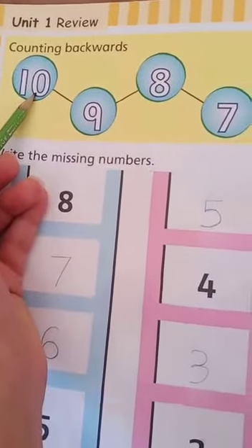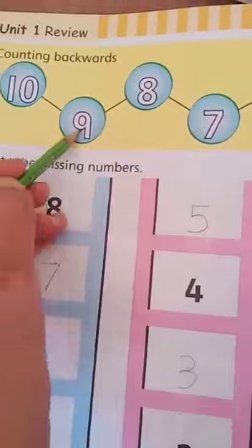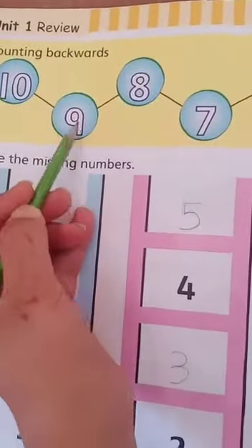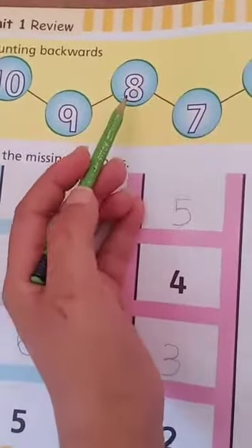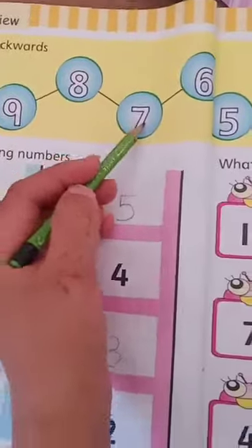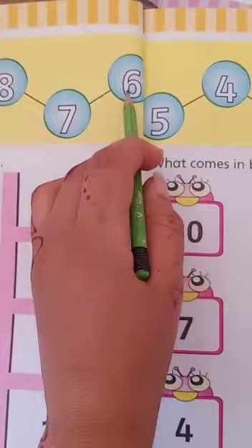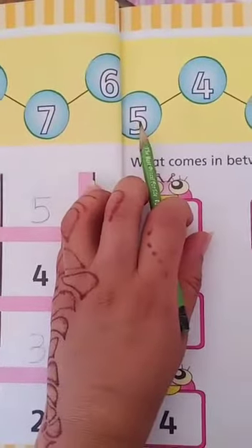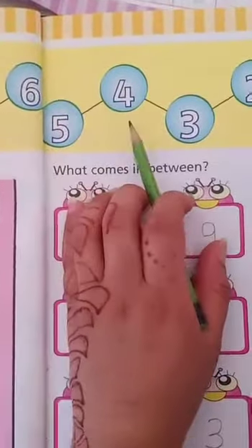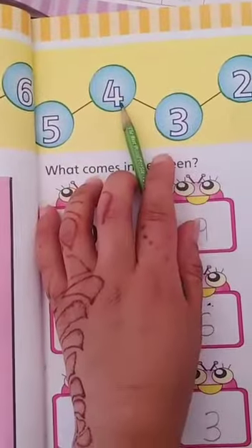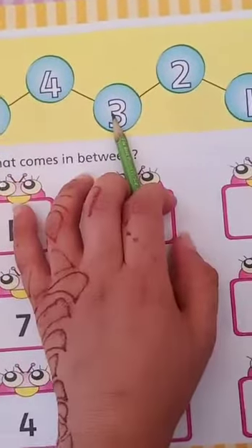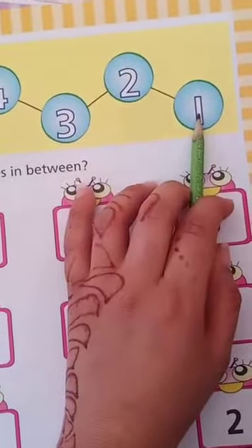Now tell me what comes before 10? 9. What comes before 9? 8. And what comes before 8? 7. What comes before 7? 6. What comes before 6? 5. What comes before 5? 4. Then 3, 2, 1.